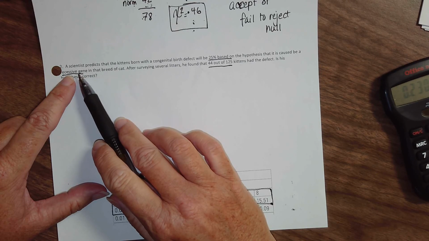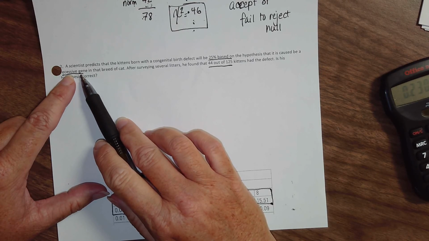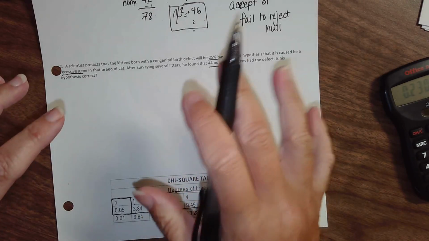Basically this gene is recessive, okay? Genetics works a little different than other problems.